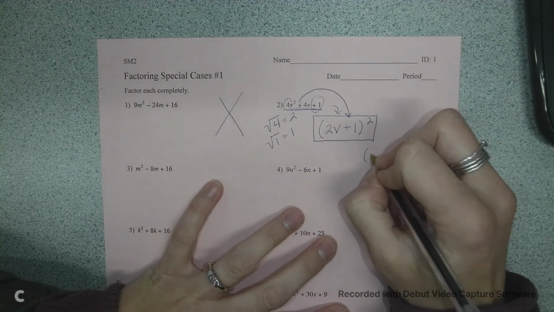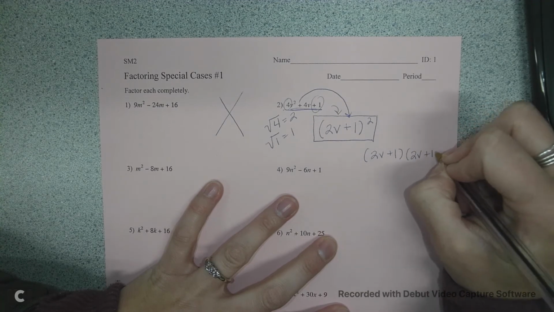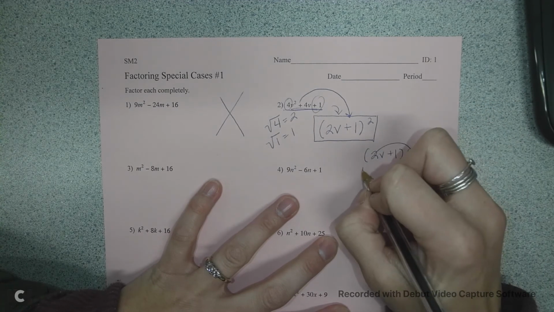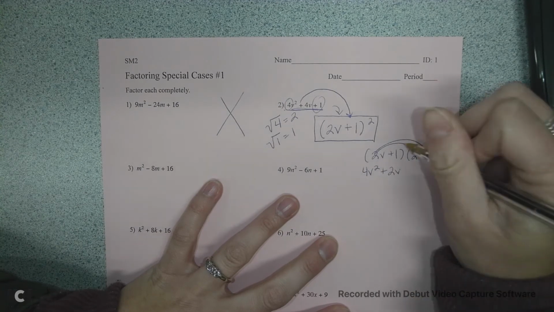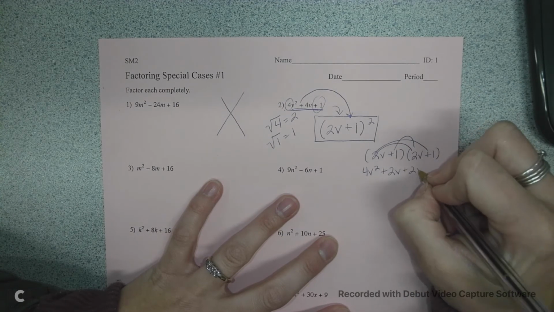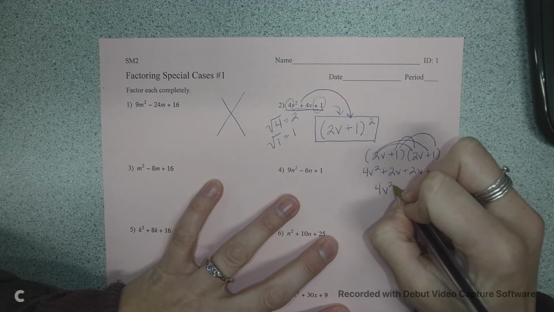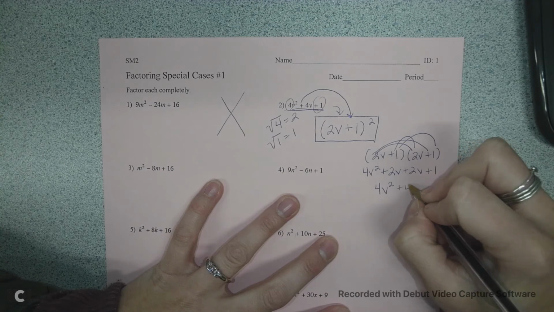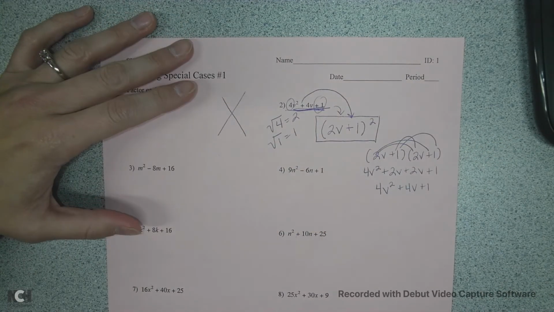Let's prove it. So I'm going to prove it to you one more time that this is legit. Okay, 2v times 2v is 4v squared. 2v times 1 is 2v. 2v times 1 is 2v. And 1 times 1 is 1. I combine my like terms. It's 4v squared plus 4v plus 1. Oh, that's what we started with. Yay. Okay, let's do one more.